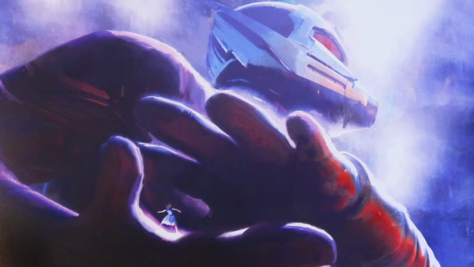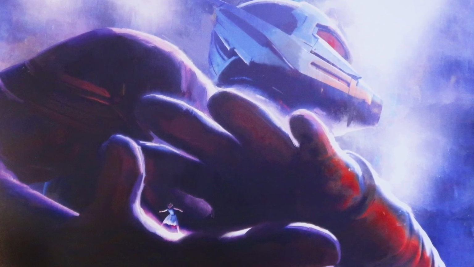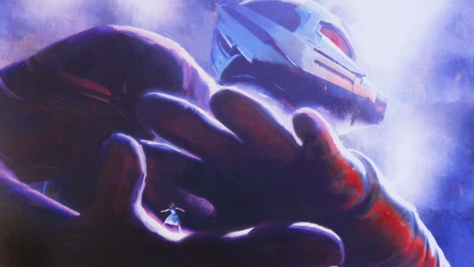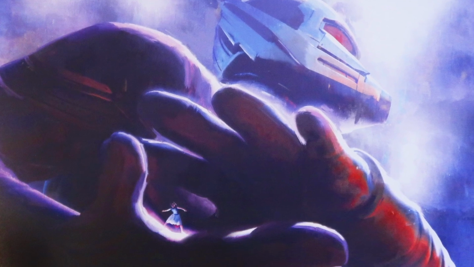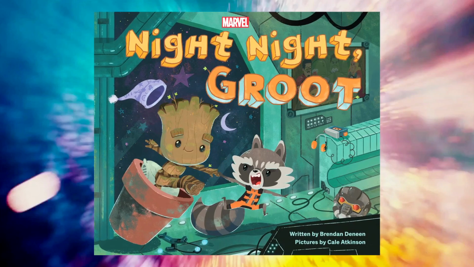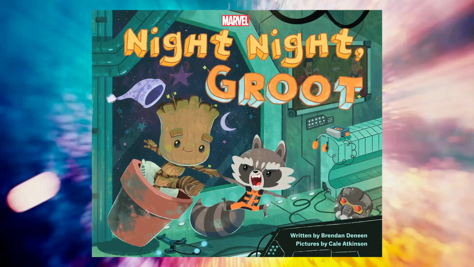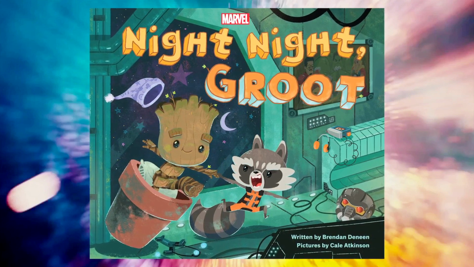There is such a charming quality to these ideas, and I could imagine them alternately working in some kind of children's book about the adventures of Ant-Man and Cassie, much like the Night Night Groot book Marvel released to coincide with Guardians of the Galaxy Volume 2.